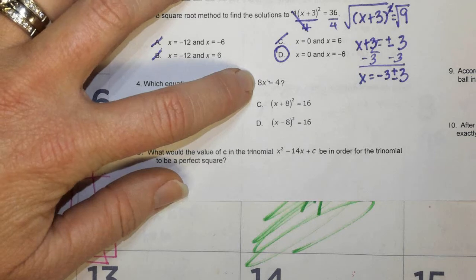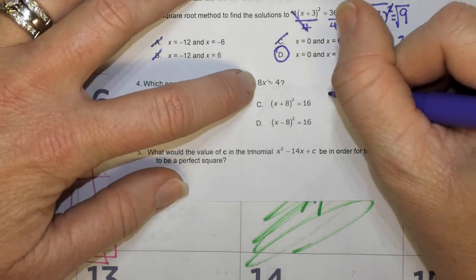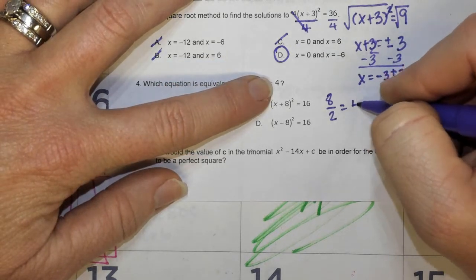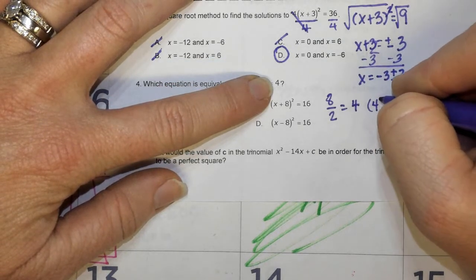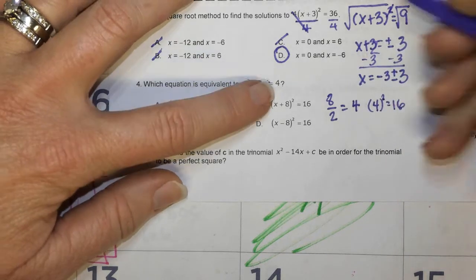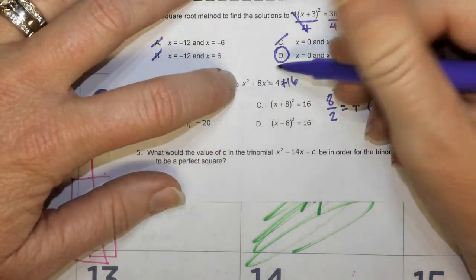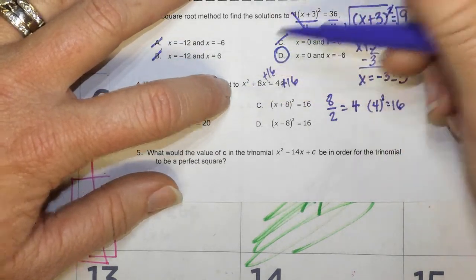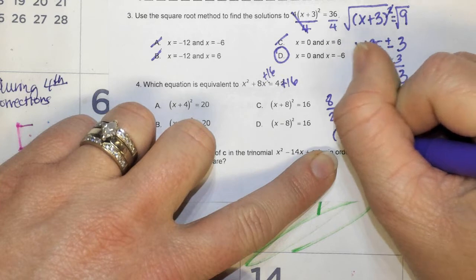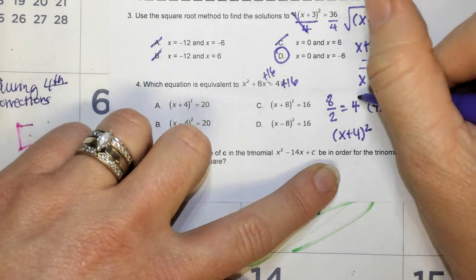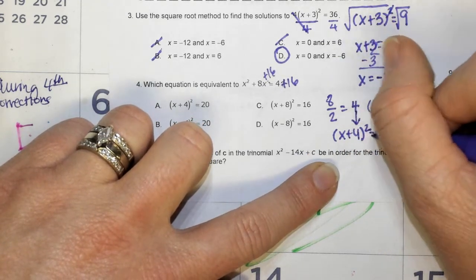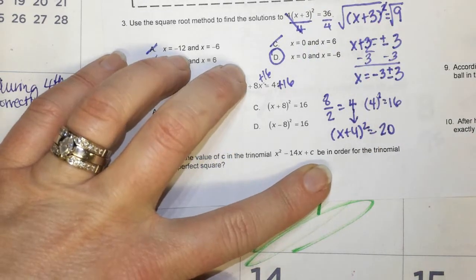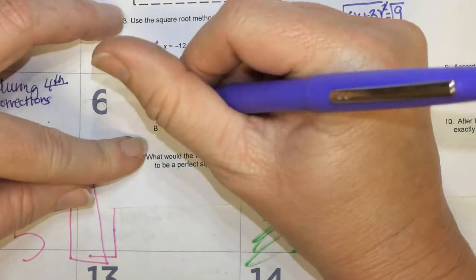So remember, I'm going to be taking the B value, which is 8, and I'm going to divide that by 2, and that gives me 4. And then when I take 4 and I square it, I get 16. So I would be adding 16 here, adding 16 here, and now this perfect square trinomial is going to become x plus 4 squared, and I get that from this value right here, equals 4 plus 16 gives me 20. So I'm looking for this one, and that would be A.